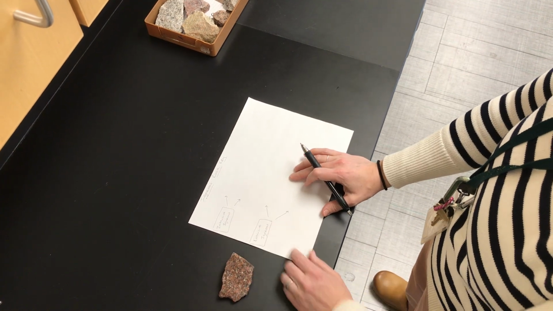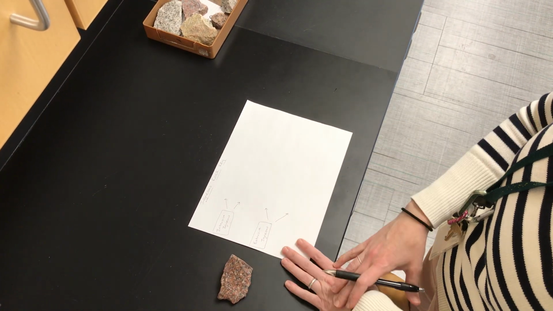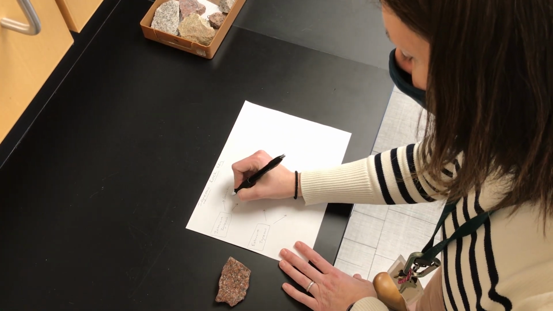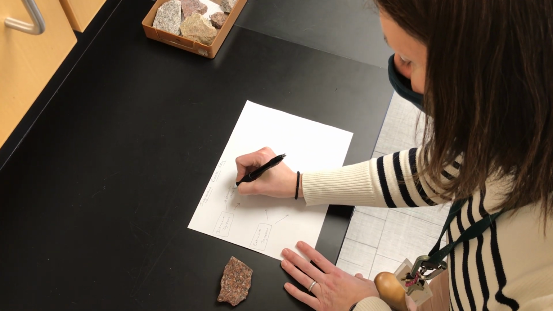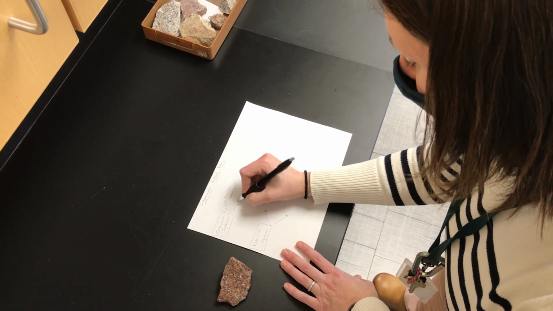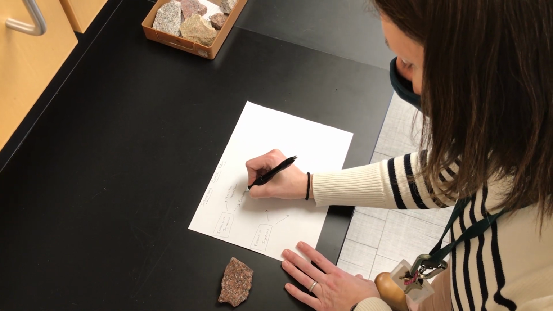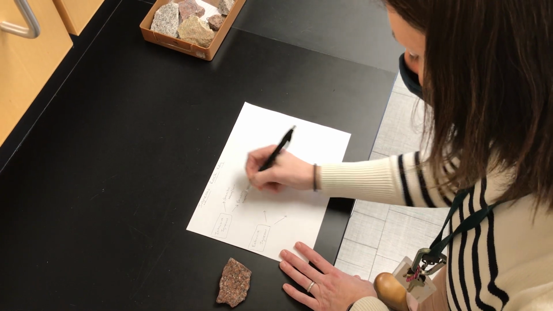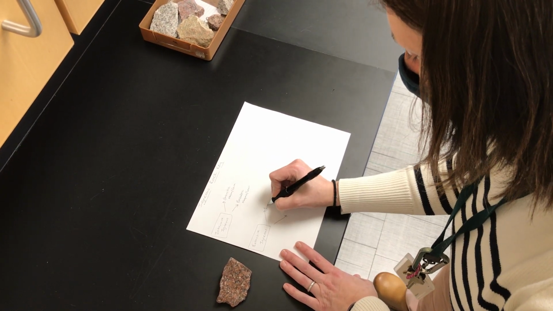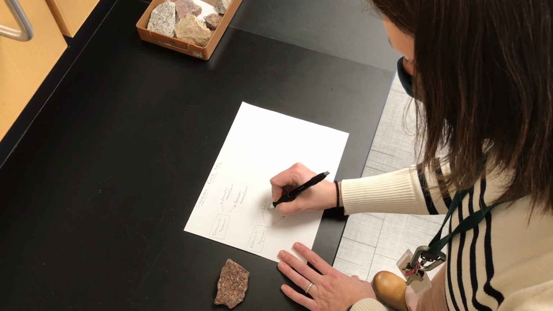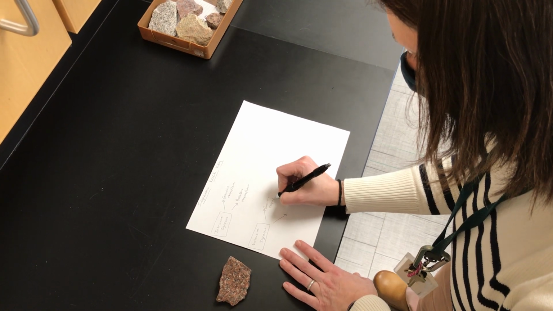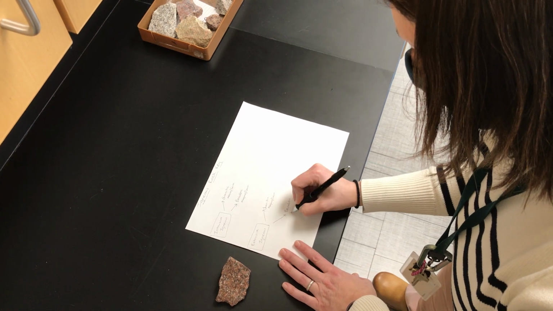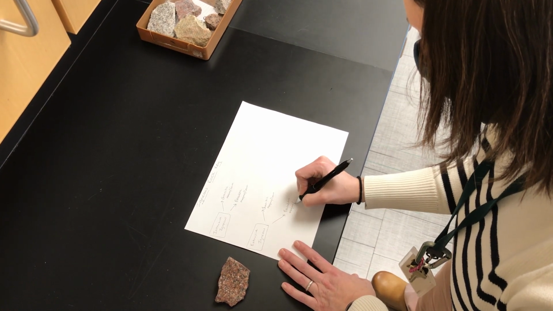So then from there, I have to look at my other words in my grouping. My other words again were granitic magma or lava and basaltic magma or lava. That would be my next tier in my key for both groups here. And so then there's my next tier.